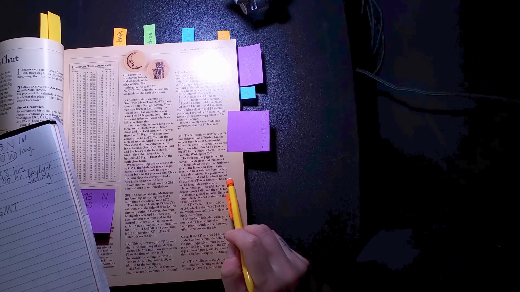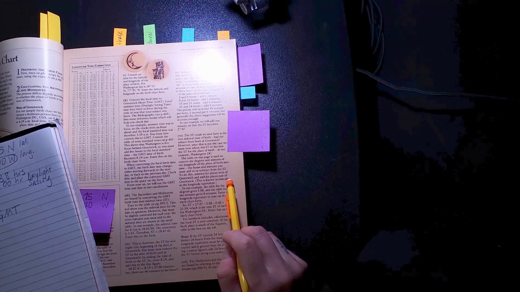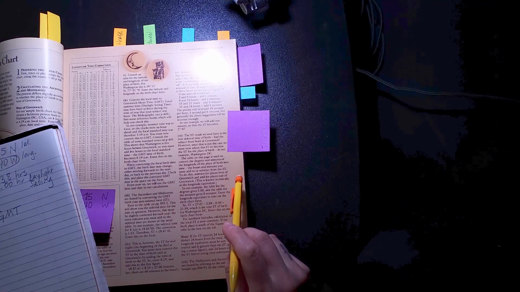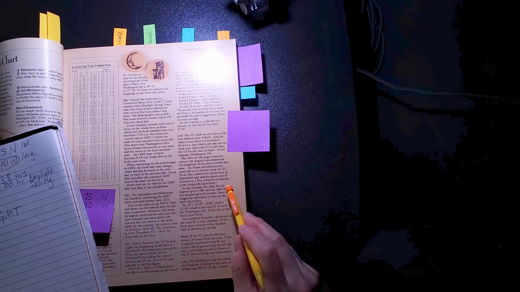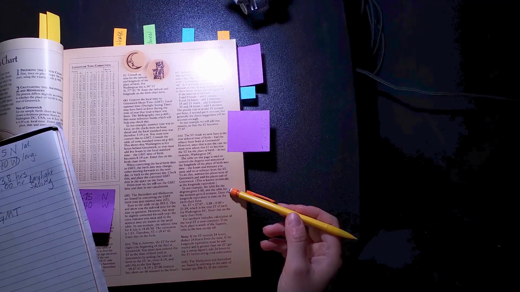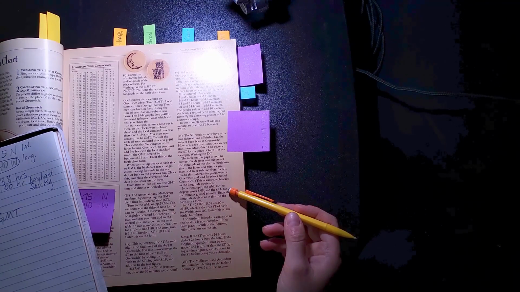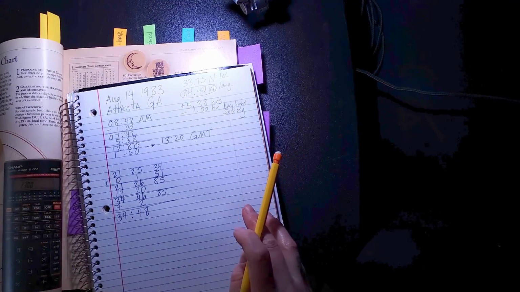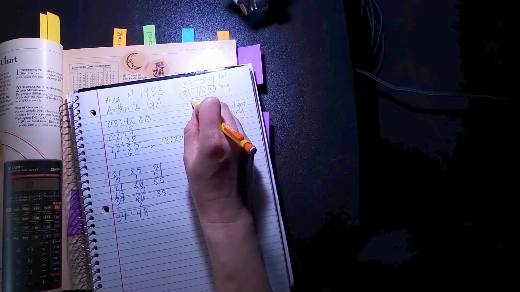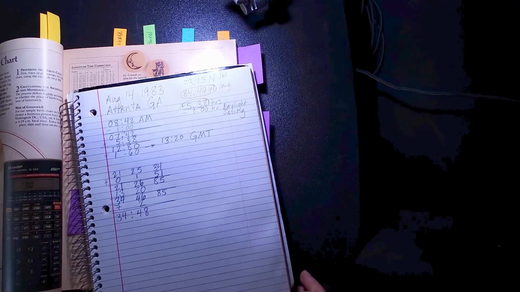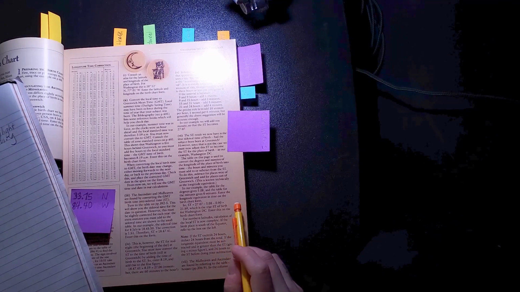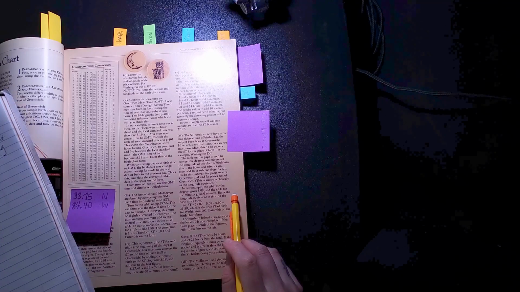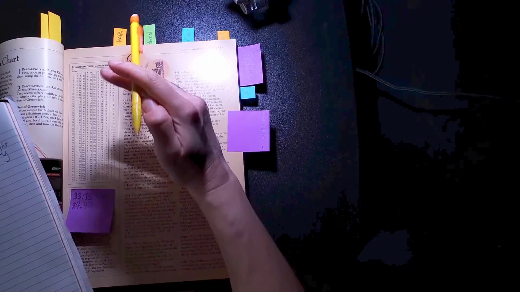So that chart does have some of the longitudinal time corrections, and it has to do also with how far away time-wise your place of birth is from Greenwich. Which for Atlanta, Georgia would be about 5 hours and 38 minutes.